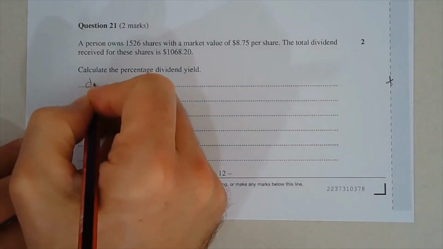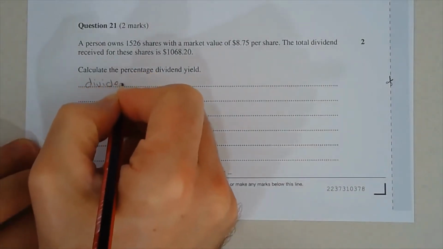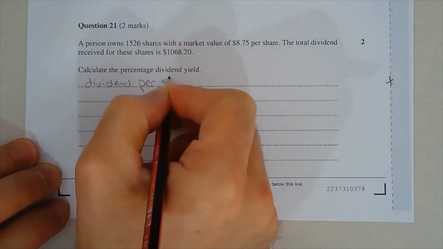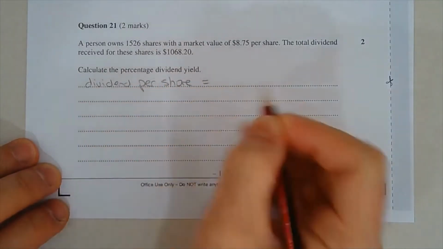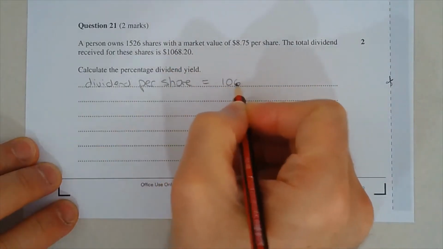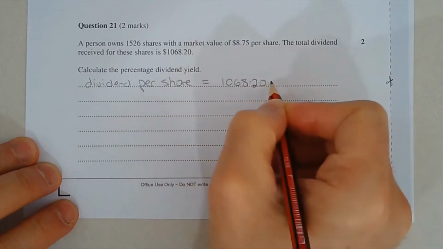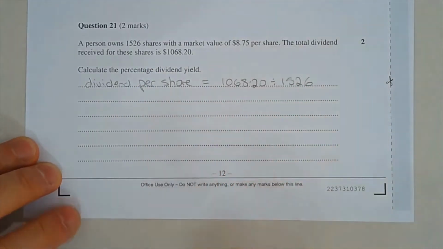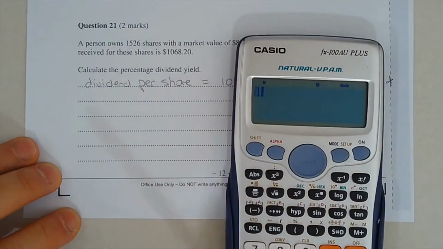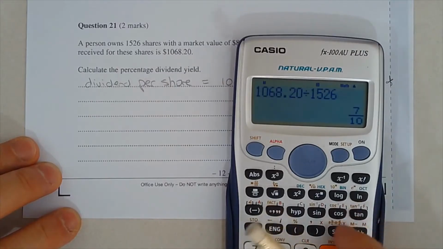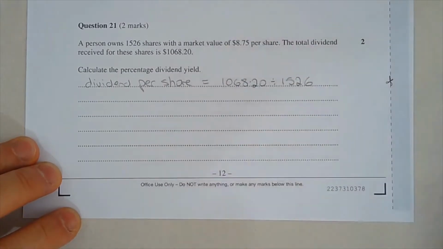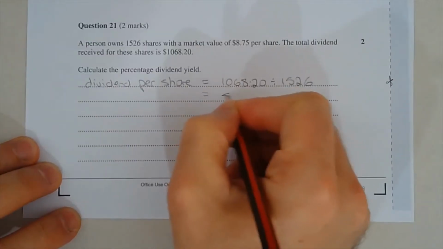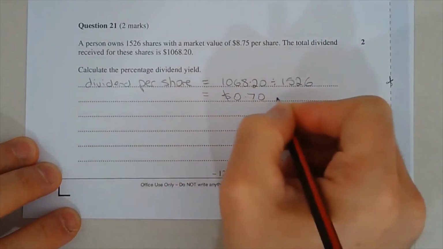So dividend per share is equal to the total dividend, which is $1,068.20, and we divide it by the number of shares, which is 1,526. So 1068.20 divided by 1526, and we get 70 cents a share. So that's the dividend received per share.